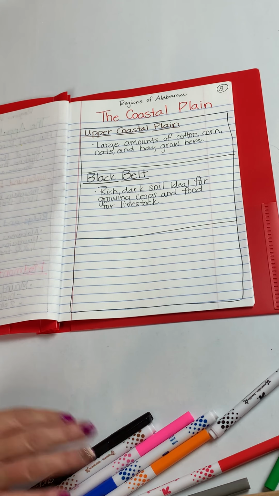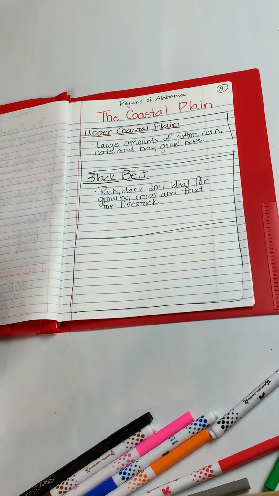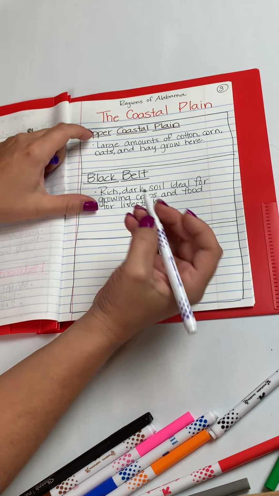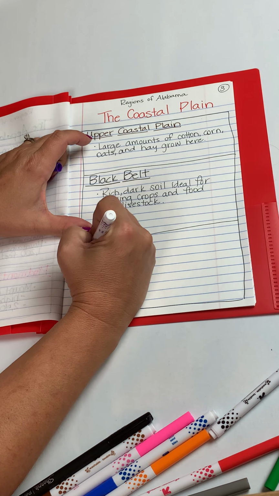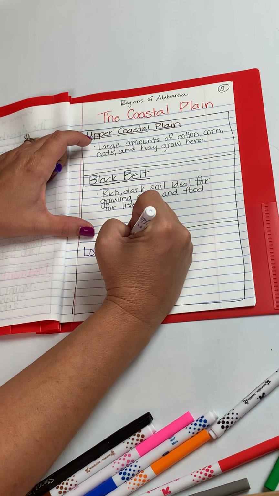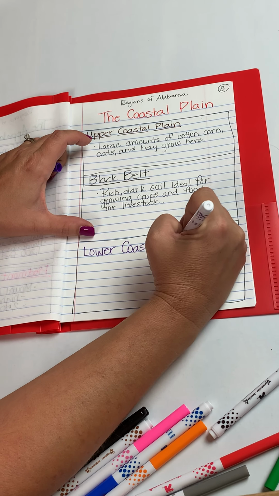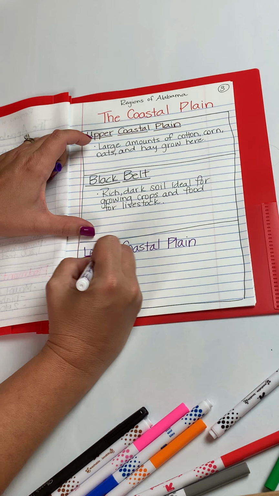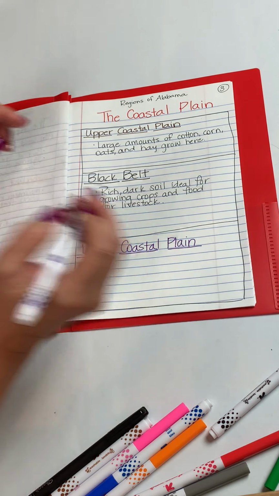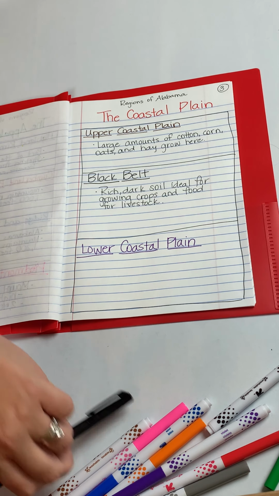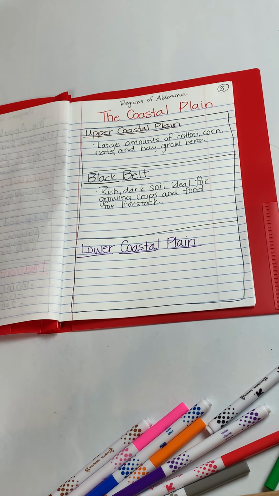All right, friends, we are nearing the end. We are almost finished. We just have one more region that we needed to talk about and get some notes on. Let's use our purple marker. And this is going to be labeled the lower coastal plain. And then in the lower coastal plain, once again, we have information on it being a good place to grow crops.